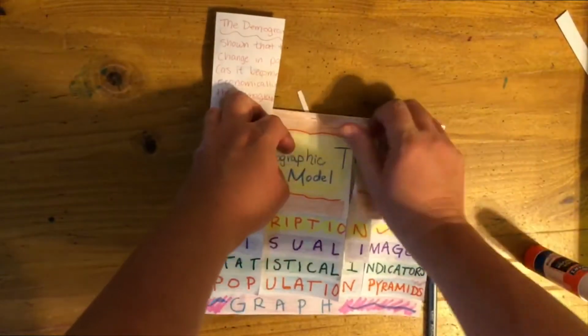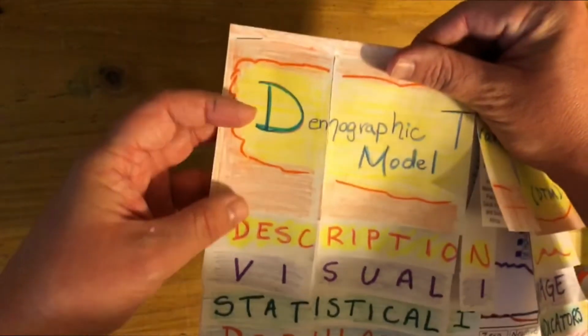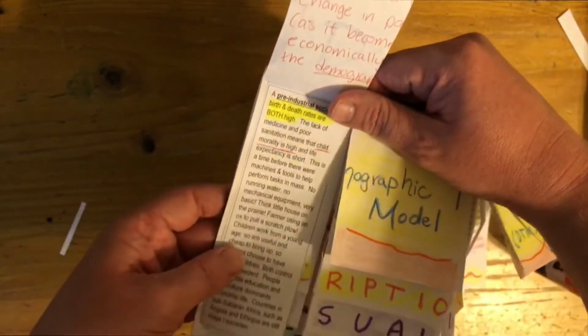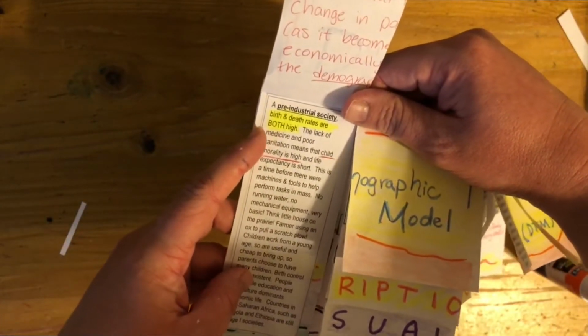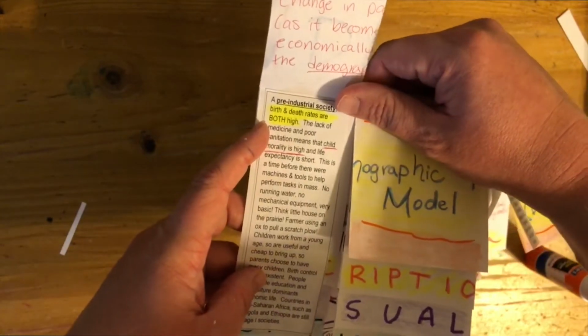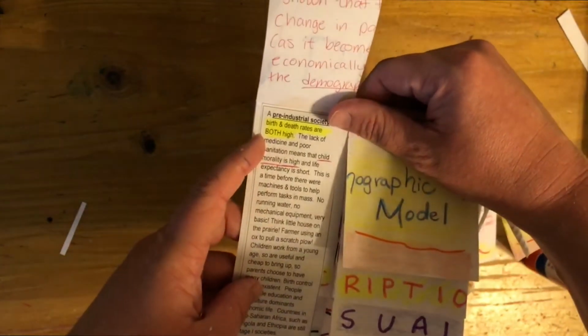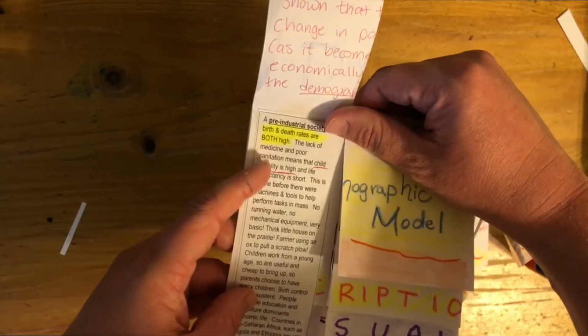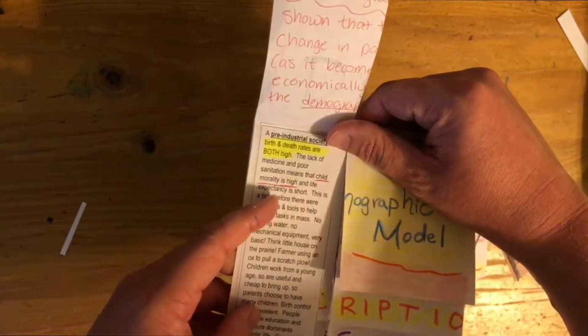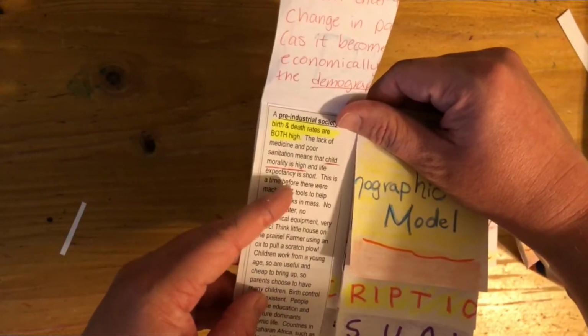Let me put these other ones down. Okay. So you'll read about each stage. You start with the first stage, and as you're reading about it, you want to highlight things that it tells you about that are important that you'll be using later. Like you need to highlight birth and death rates, since that's what this is about. Also, the child mortality rates, that's important, life expectancy.